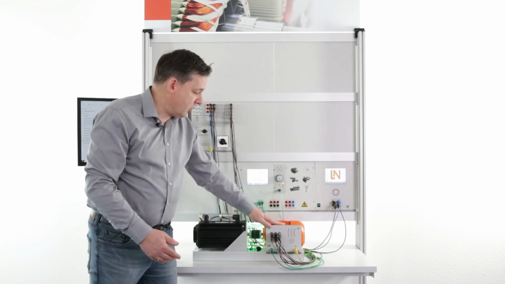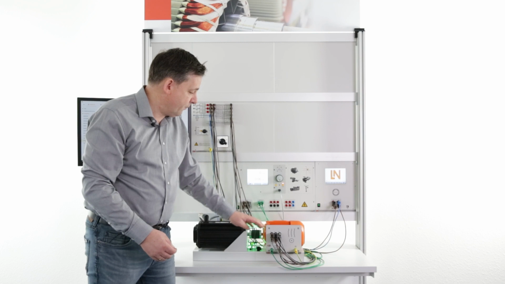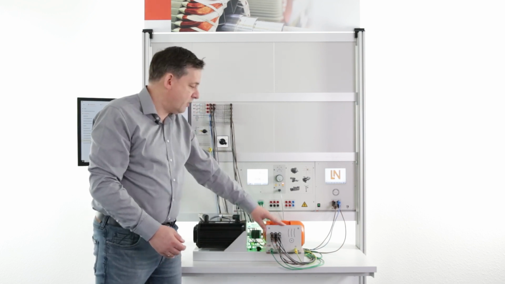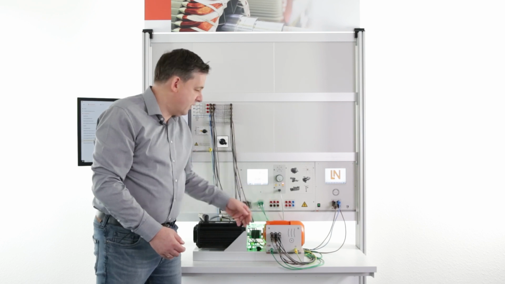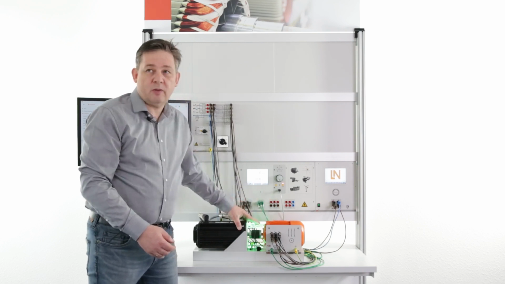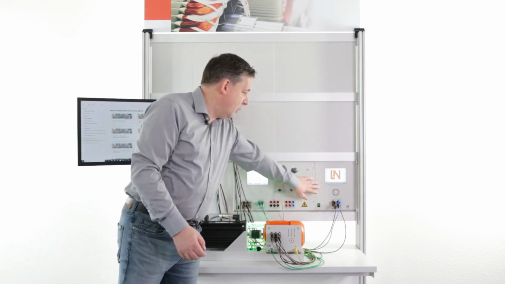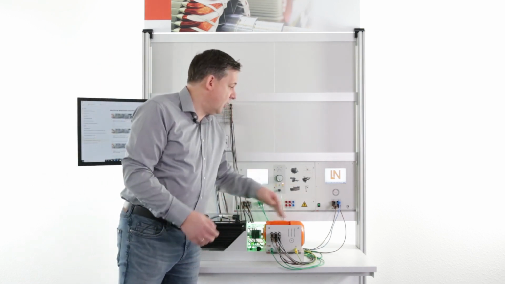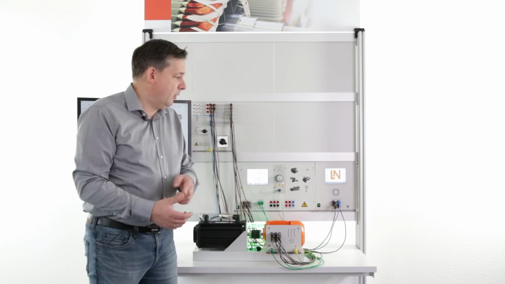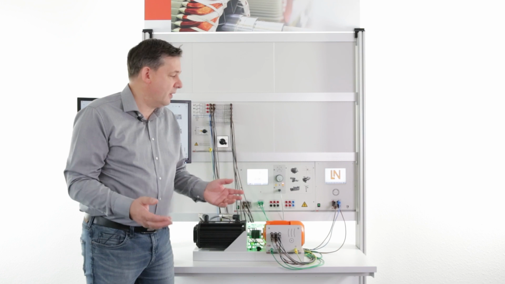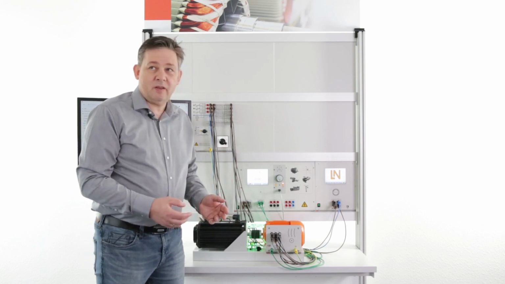Also, each machine is protected by a thermal protection. There is a built-in thermal protection for the motor, and if it gets too hot, the system will stop. Last but not least, we have our power multimeter, which allows us to measure all electric values: voltage, current, power, active, reactive, all can be measured with this unit.